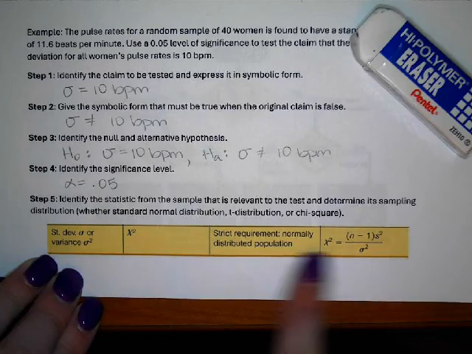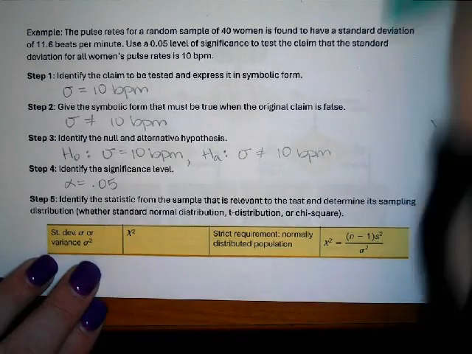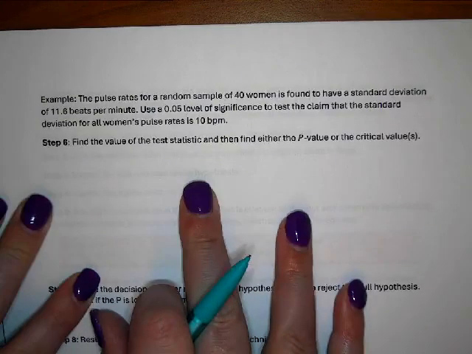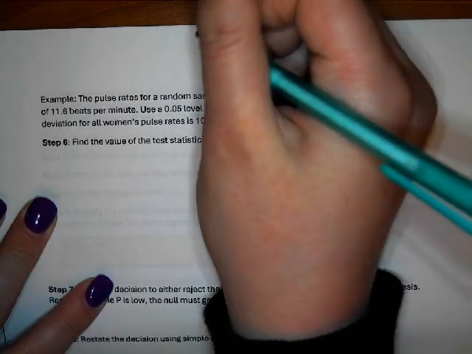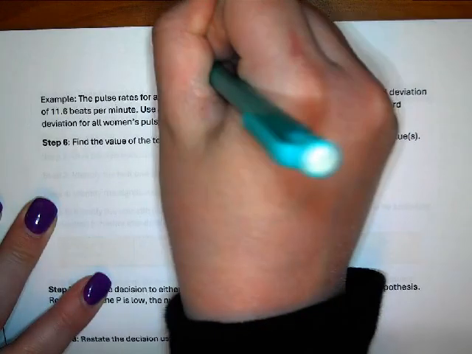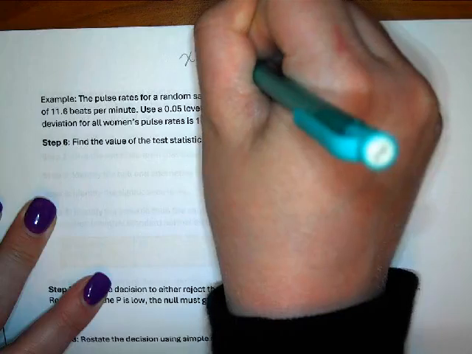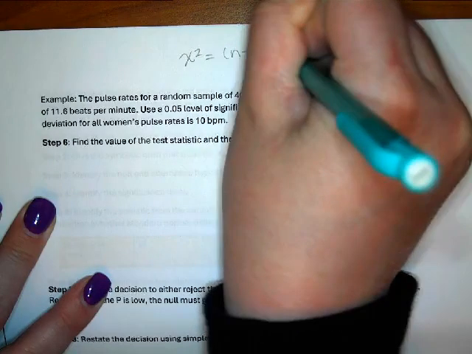All right, so let's move to the next page. I did copy over the example wording, but I didn't copy over the formula, so I'm going to go ahead and write that. Chi-square is n minus 1 times s squared over sigma squared.